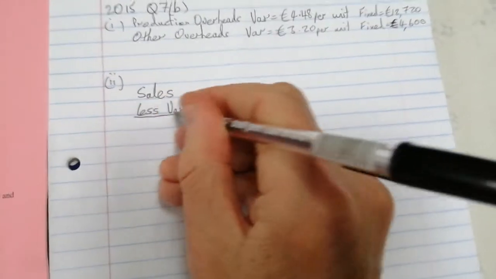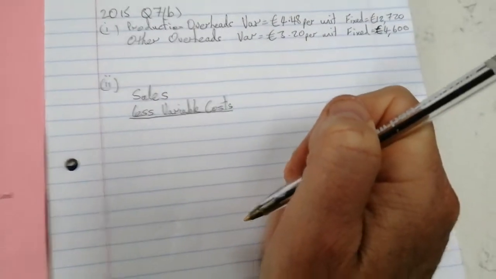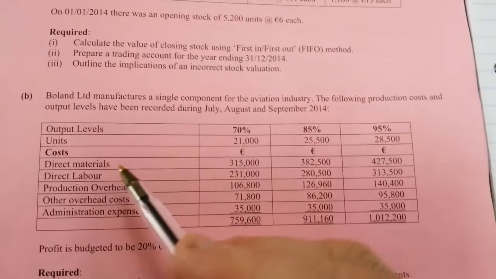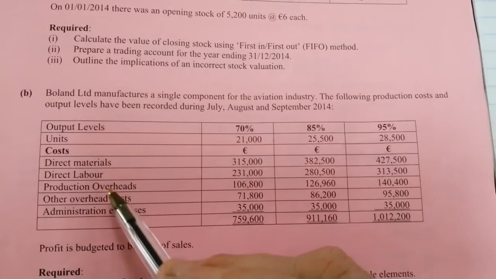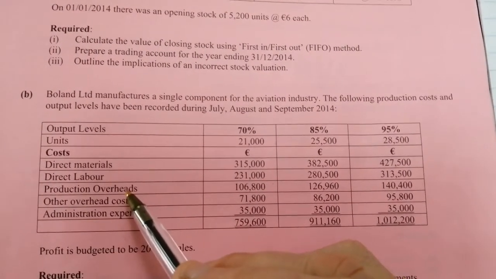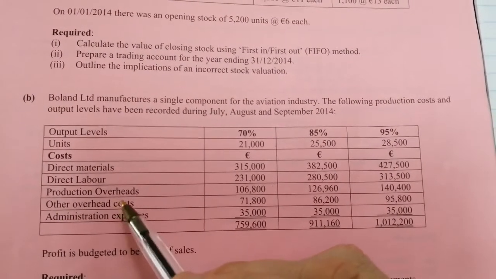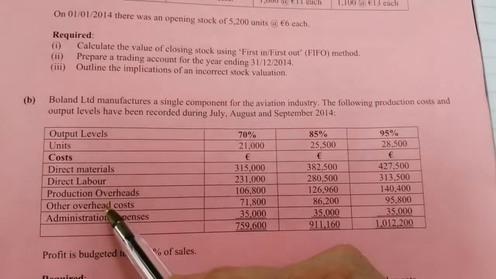Okay, and our variable costs are going to be, well, looking at our costs here, direct materials are completely variable and direct labour is variable. Production overheads has a variable part to it, so we're going to include that, as does other overhead costs. So there's going to be these 4 in our variable cost section.